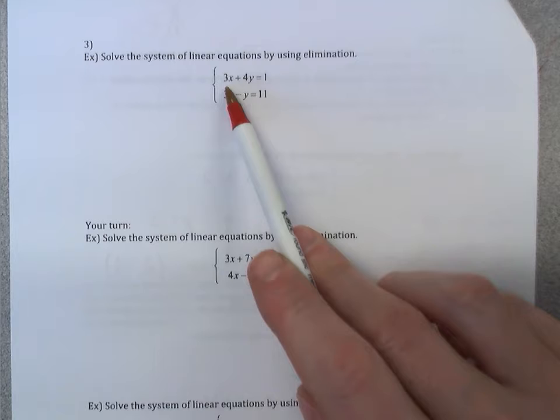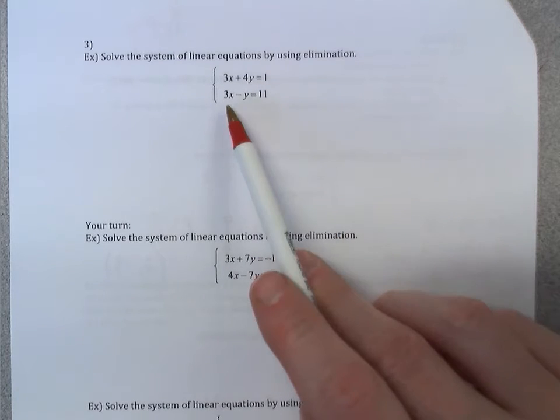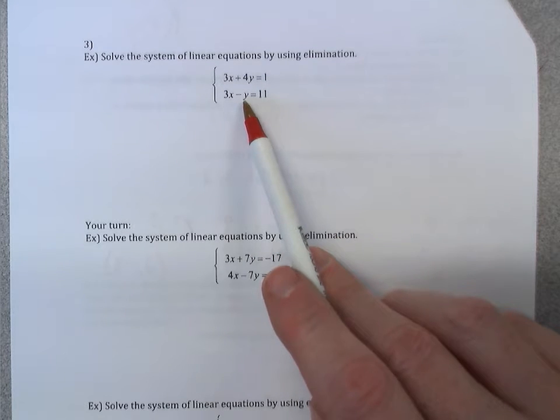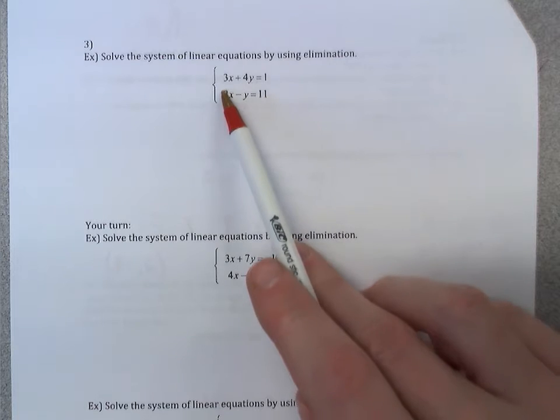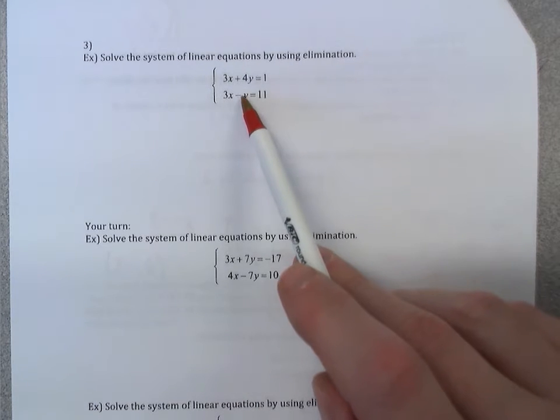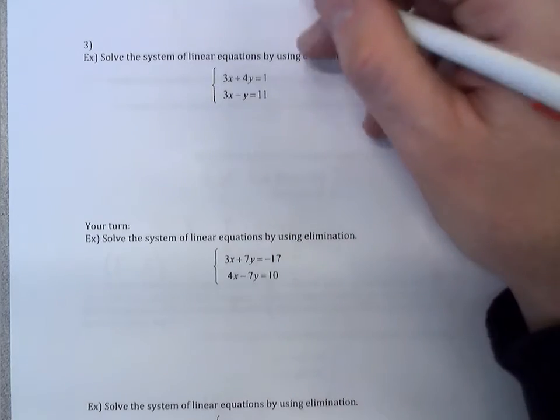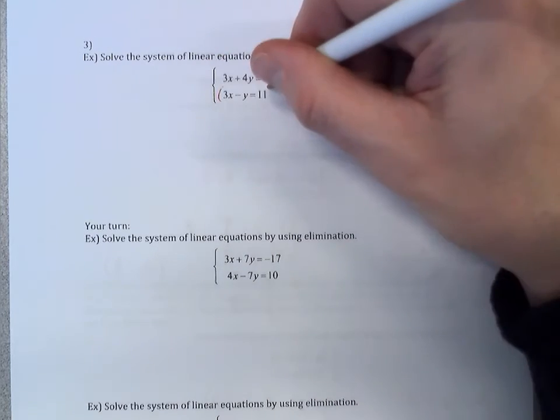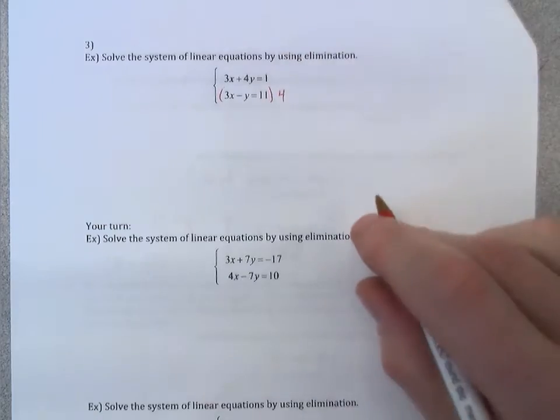So we have these equations, 3x plus 4y equals 1, and 3x minus y equals 11. Well, these two are the same number, but they do not have different signs. These two have separate signs, but do not have the same coefficient in front of them. But we can fix that by simply taking this and multiplying by 4.